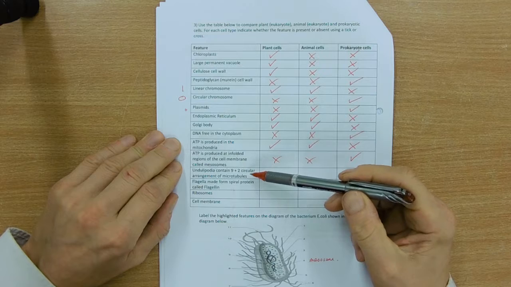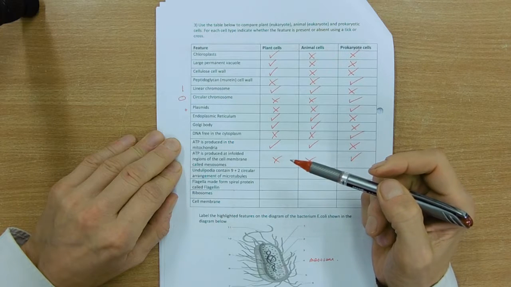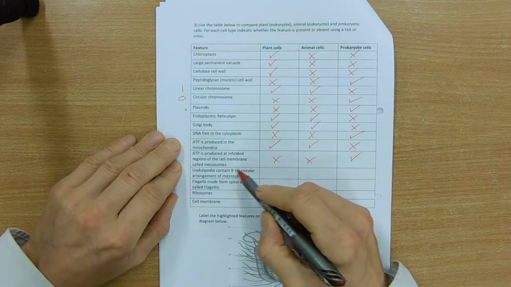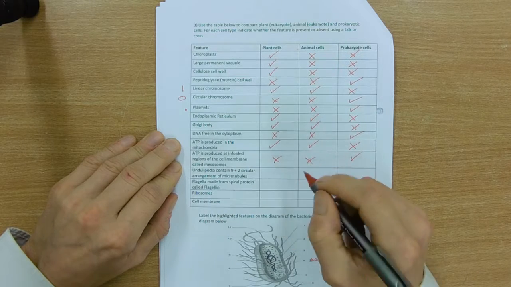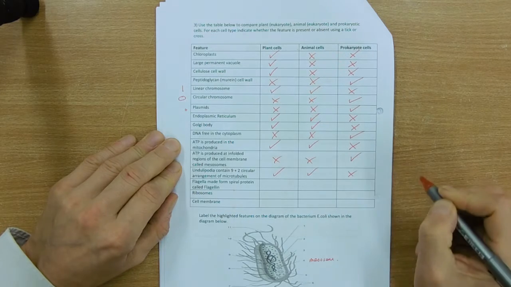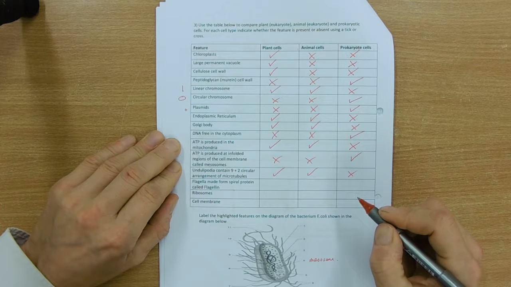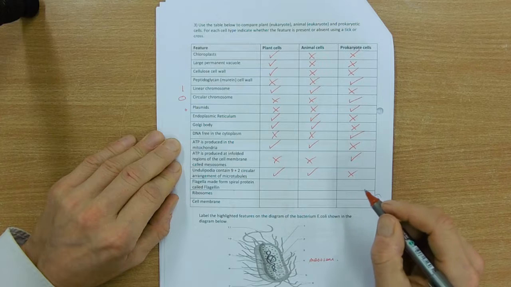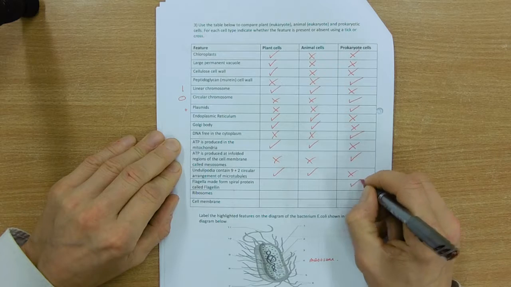9+2 circular arrangement of microtubules. Undulipodia. No idea what that is. But it's a eukaryotic feature because the centrioles are 9+2. So I'm not sure, I should have googled this before I started this, but I'm going for yes and no. I might be wrong there. Flagella made from flagellin. No idea. I really should have looked at this before I... let's go for flagellin, spiral protein. Yes and no's.